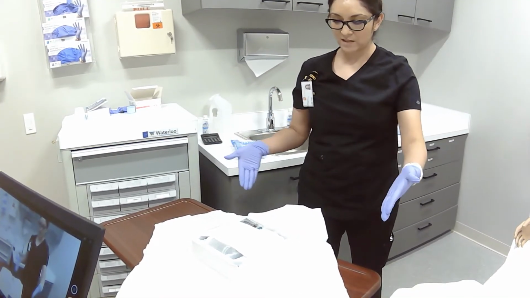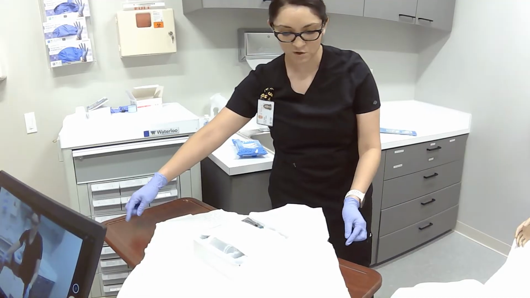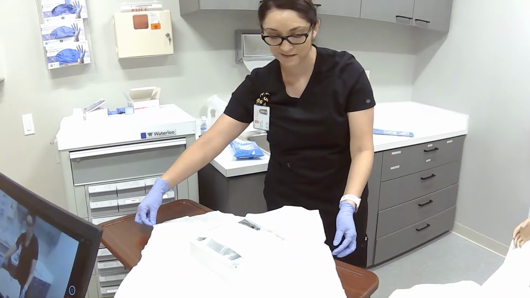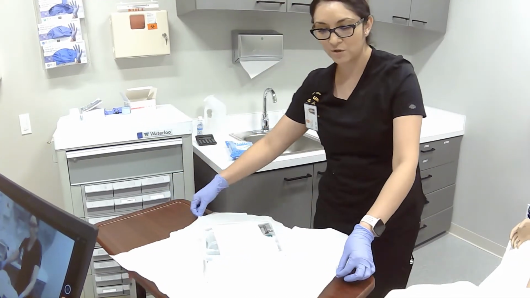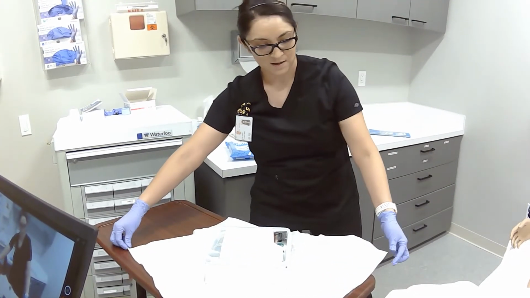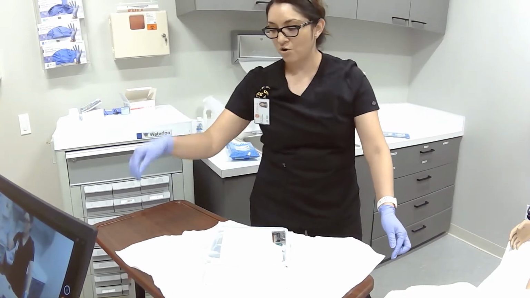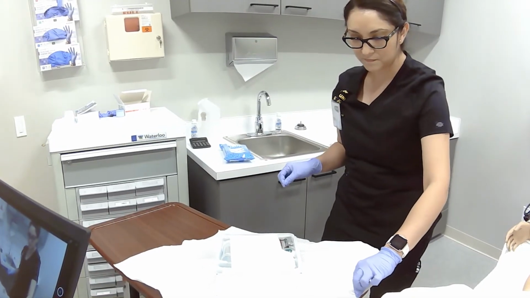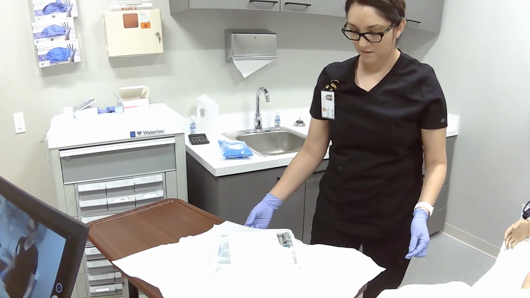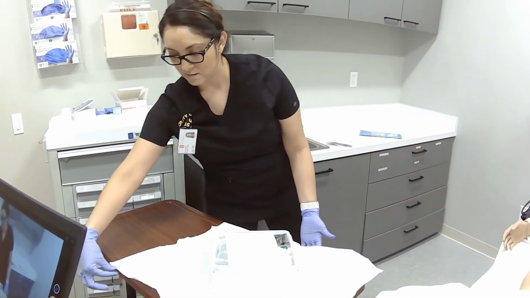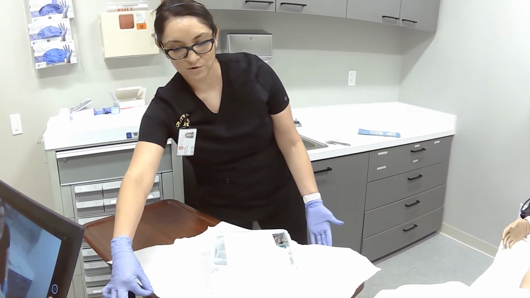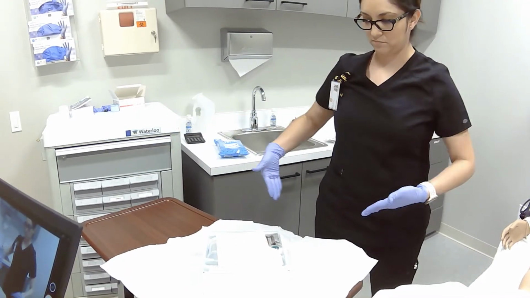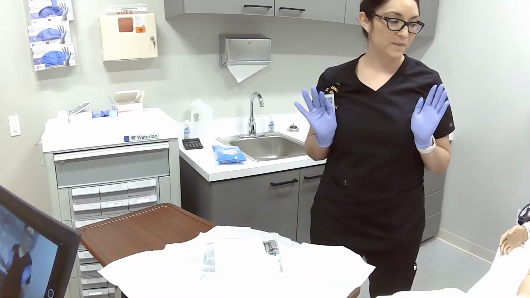So it's going to be in a diamond shape, so I am going to carefully, by only touching the 1-inch margins, which are considered not sterile, I'm going to adjust this, making sure that I'm not reaching over my sterile field. Okay. And adjusting it so your drape kind of makes a rectangular shape, or more of a square shape, okay?